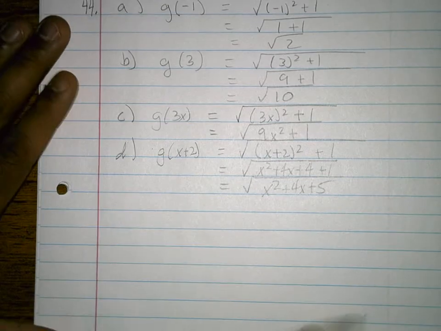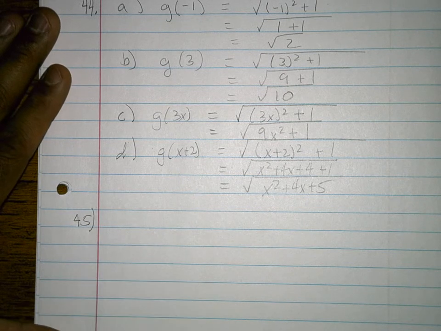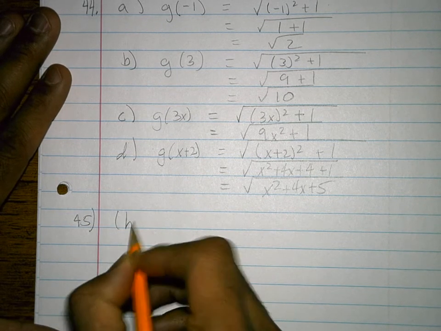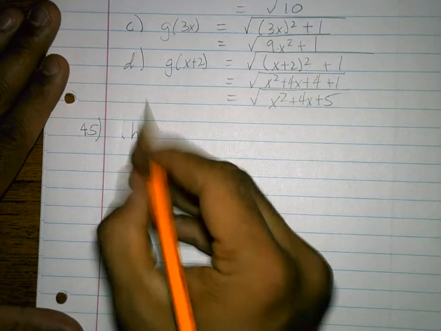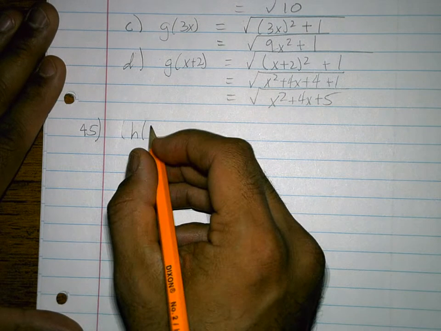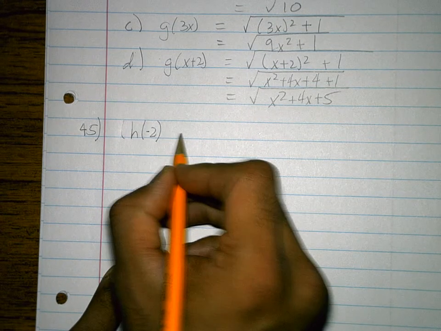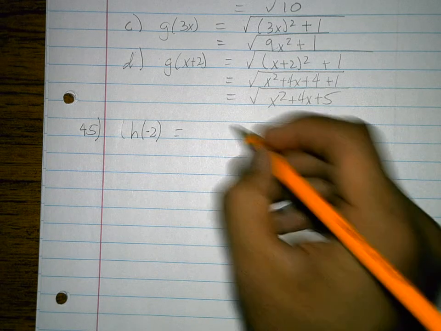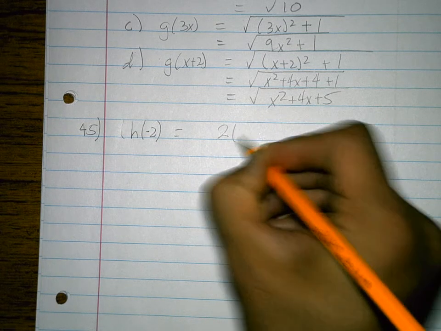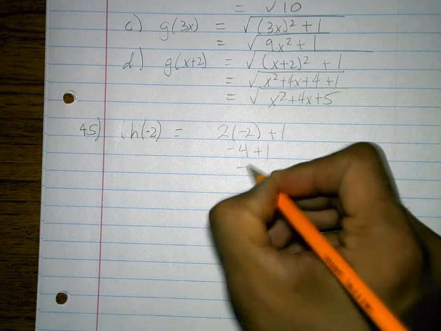45 gives us h of negative 2. So I have to look at the domains and make sure I plug into the right function. So negative 2 would be the top function, because that's when x is less than negative 1. So 2 times negative 2 plus 1, negative 4 plus 1, negative 3.